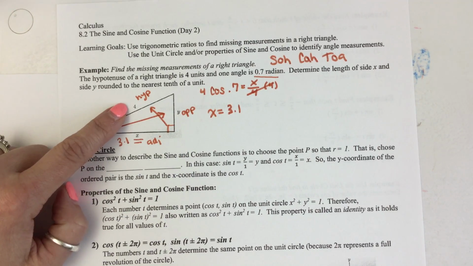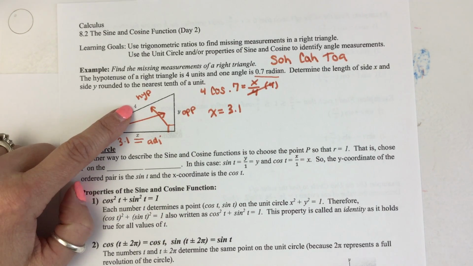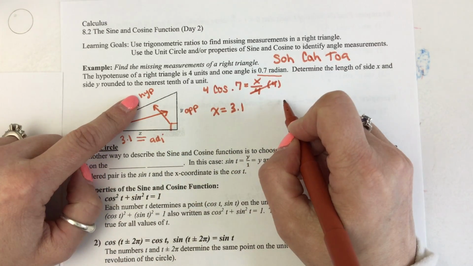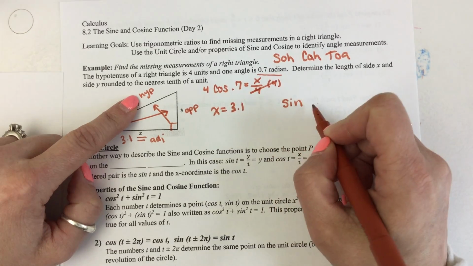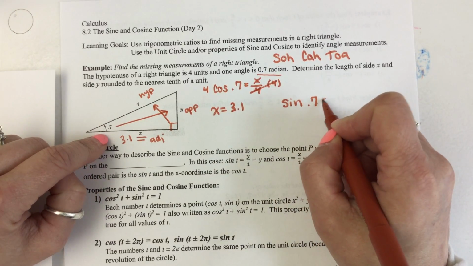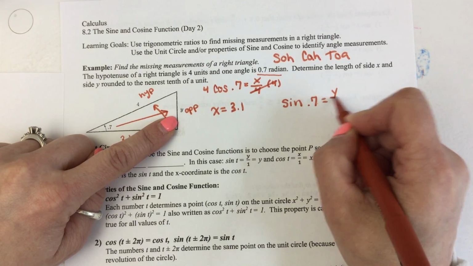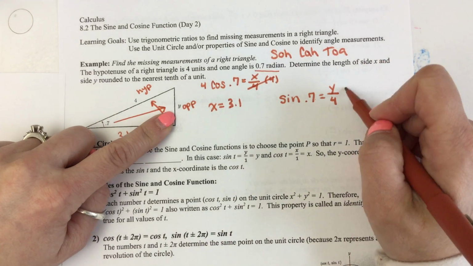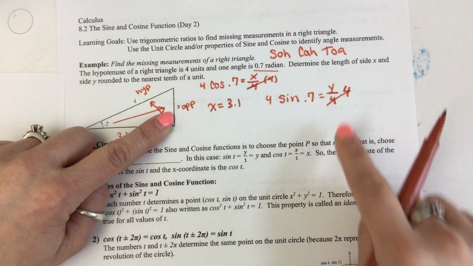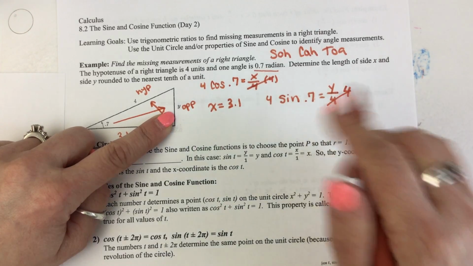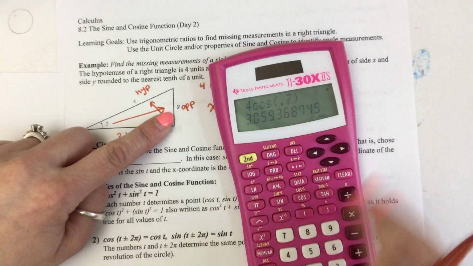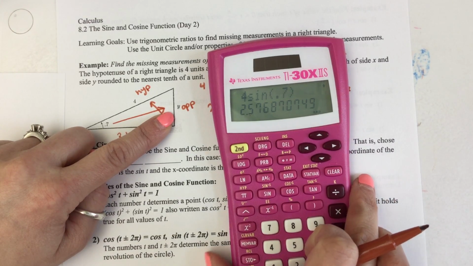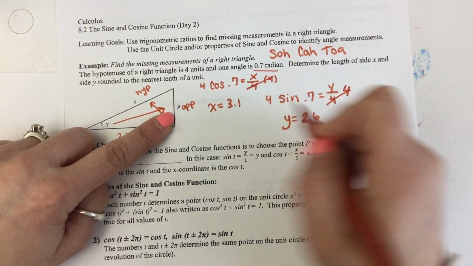So I'm going to use the given information, the 0.7 and the 4. Okay, so I'm looking at opposite and hypotenuse. So the sine of 0.7, sine is opposite y over hypotenuse 4. Again, if I want to know the length of y, I have to multiply both sides by 4 because I want to cancel that division. So y equals 4 times the sine of 0.7. If I round it to the 10th, this would be 2.6.